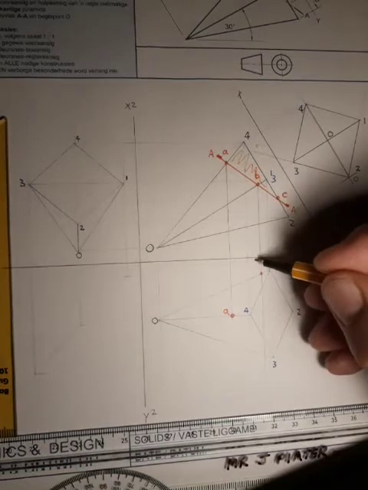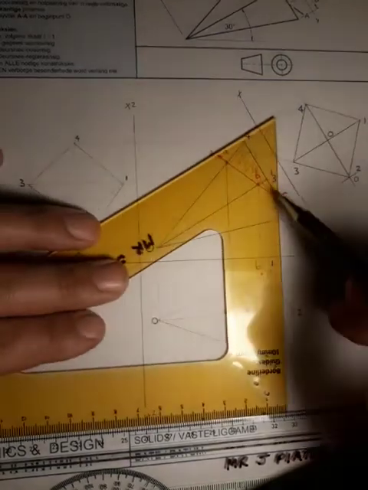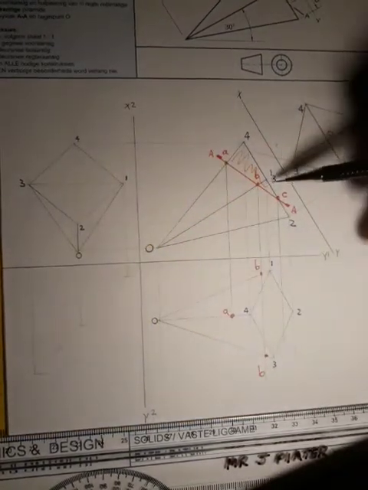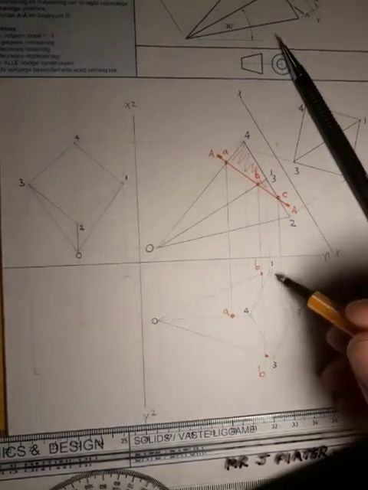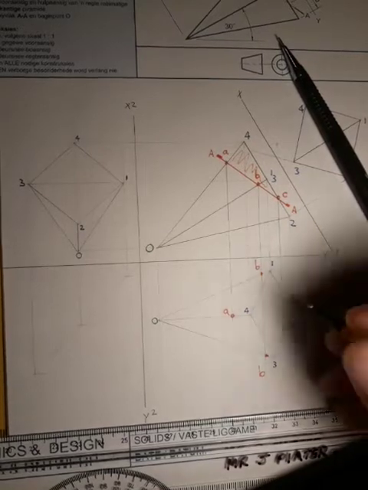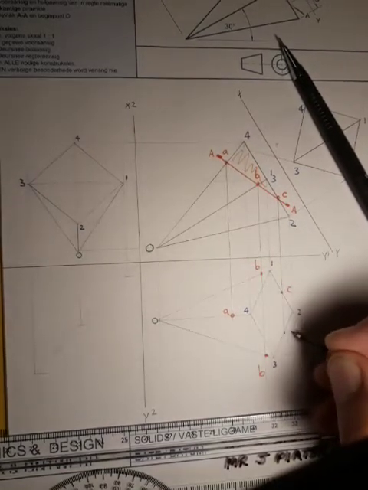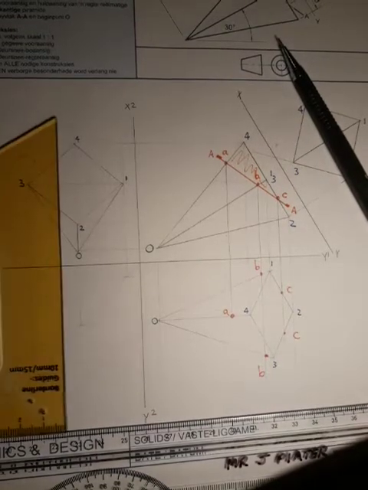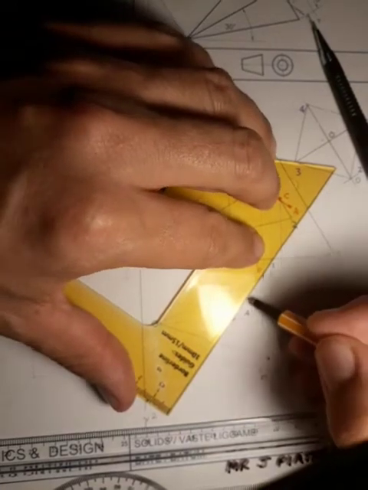So here's a B on one side, and there's a B on the other side. If I drop C straight down, C is going through the base of this object between 1 and 2 and 3 and 2. So here's the base, 1 and 2 and 3 and 2, C and C. Remember, it's always safe to go and join up your letters once you have them.